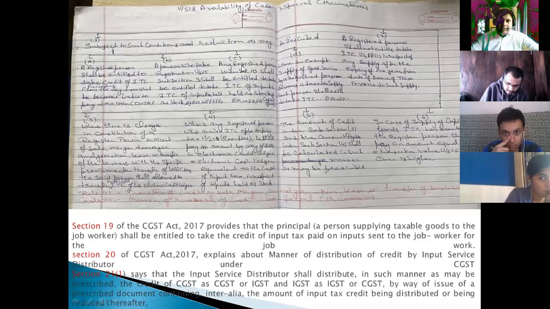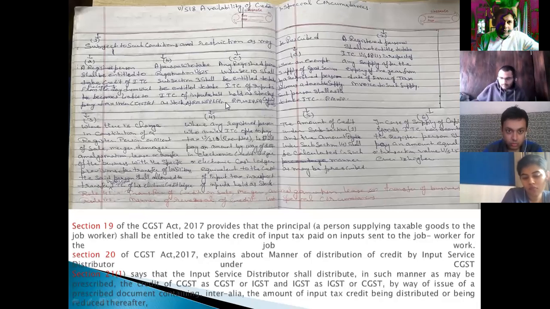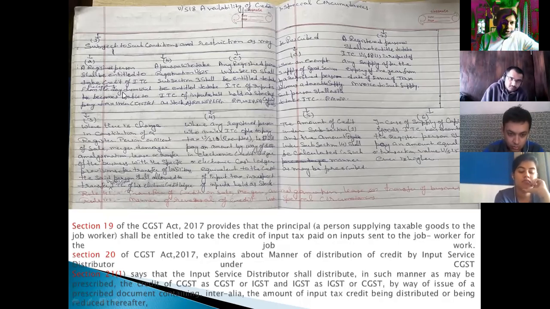So, as you can see here, the availability of credit in special circumstances is what we have just seen in the previous slide, which is explained under section 18 of the CGST Act. Section 18.1 talks about 'subject to such condition and restriction as may be prescribed'. Section 18 subsection 1 clause A: a registered person shall be entitled to take ITC from the day from which he became liable to pay tax under the CGST Act.